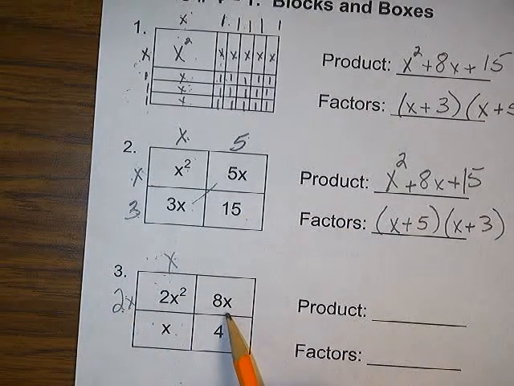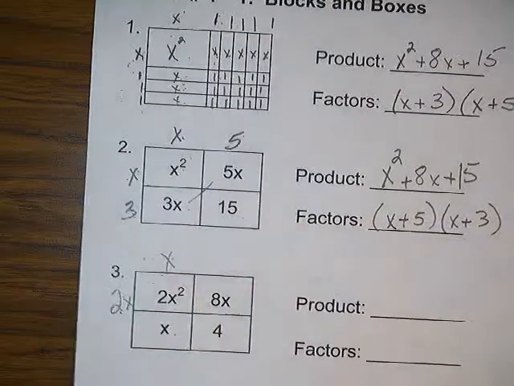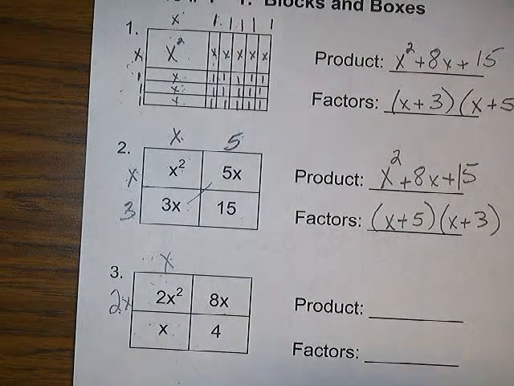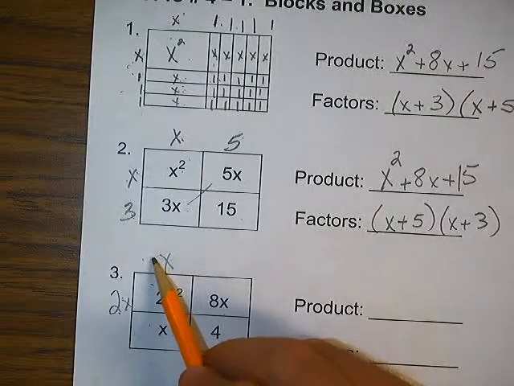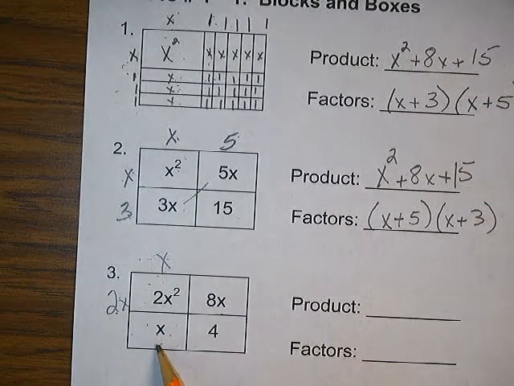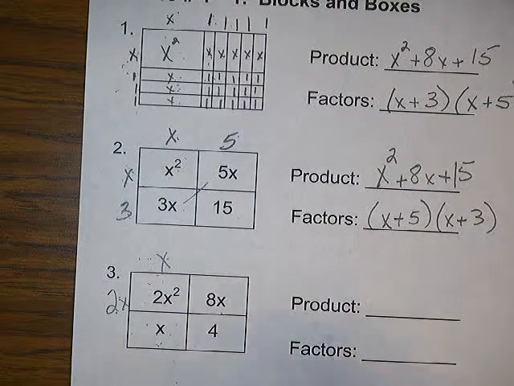Will 2x go into 8x? Yes. So I knew it was 2x and x, but if I put my 2 right here, it wouldn't go evenly into x. So I had to try it the other way. Sometimes there might be other factors we have to use.